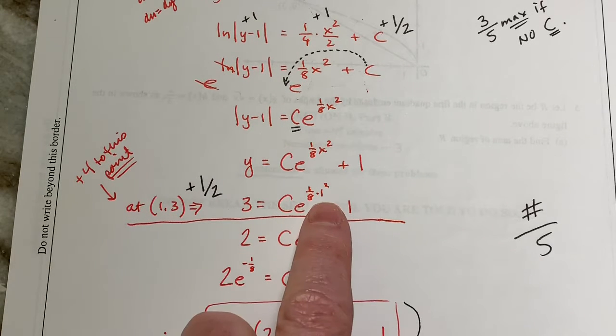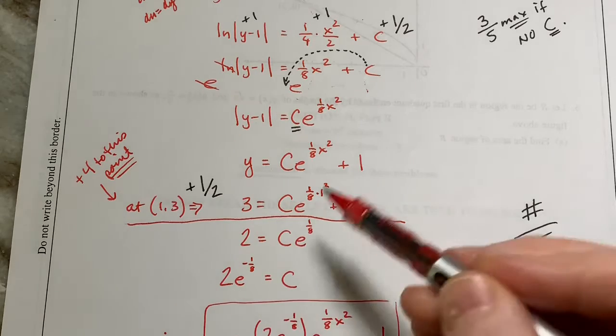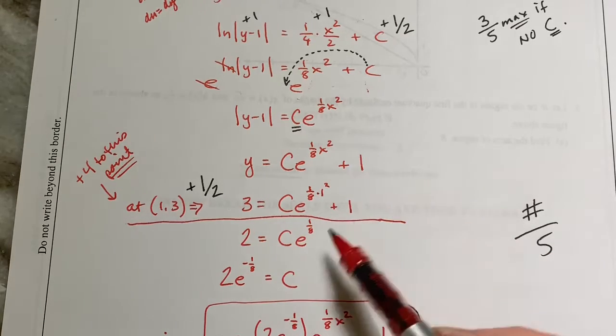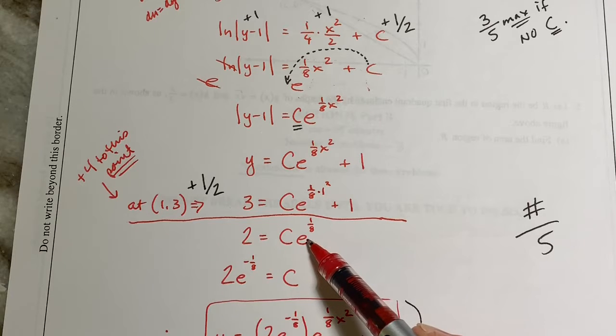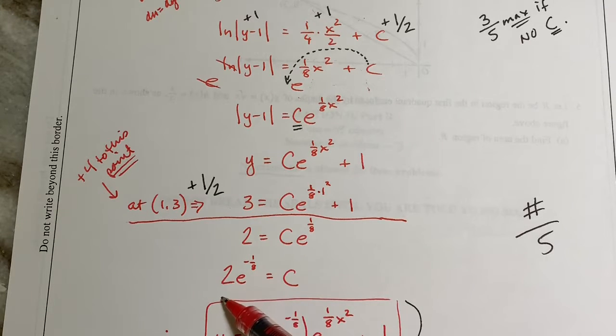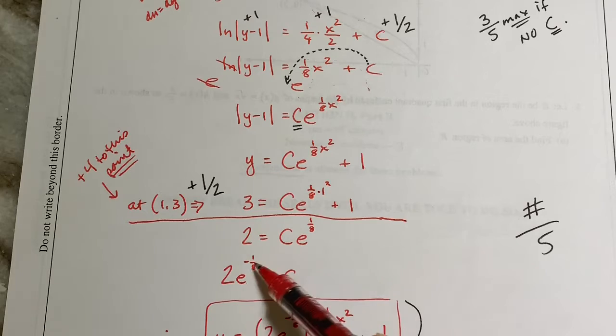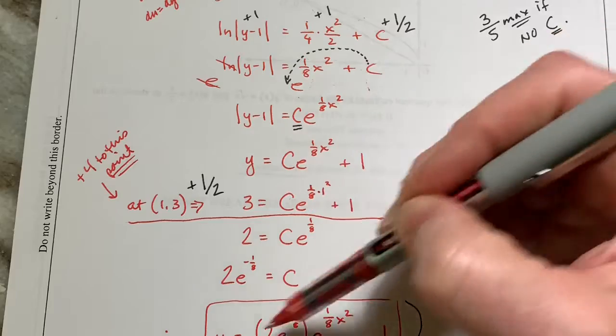And when I do that, a 1 in there and a 3 in there, you can see it. I get ce to the 1/8 plus 1. So I subtracted 1, and I divided by e to the 1/8. And if I divide by e to the 1/8, I get 2 over e to the 1/8, which you're welcome to use as your c. You're welcome to write 2 over e to the 1/8 right here, okay? So I did that. I just chose to bring the e to the 1/8 up and make it a negative 1/8. So that's my c value. I then plug the c value back in right there, and I'm done.